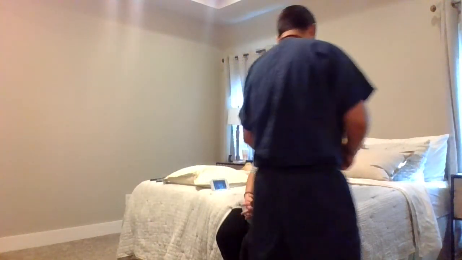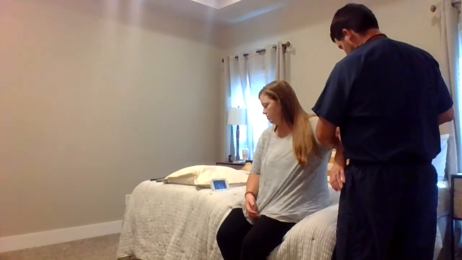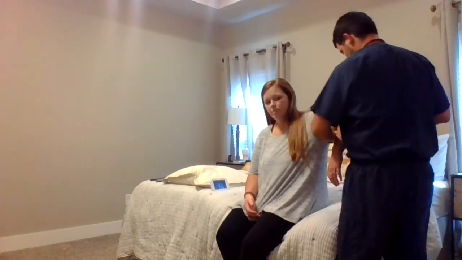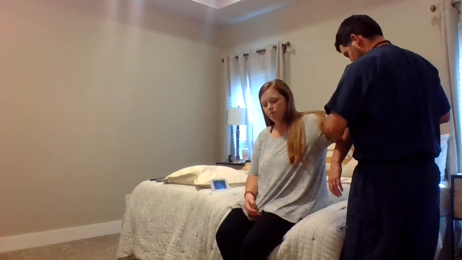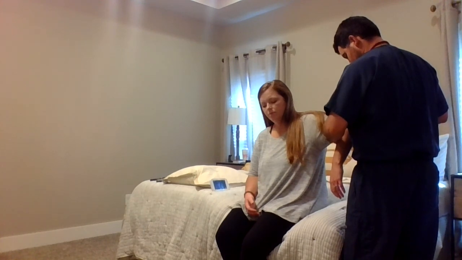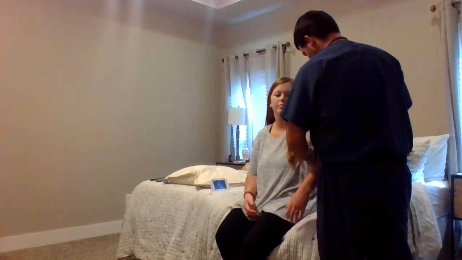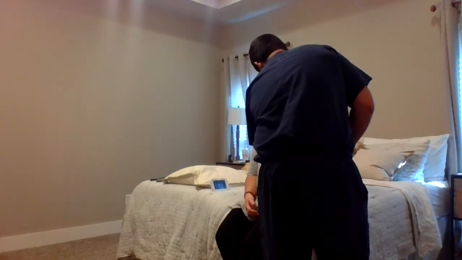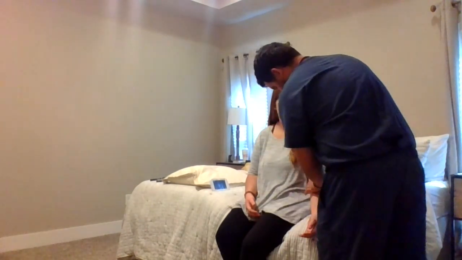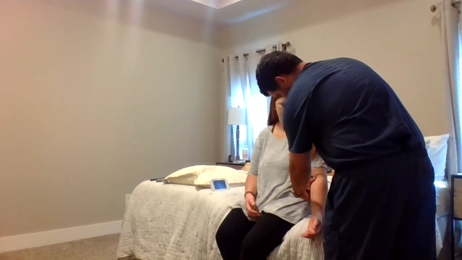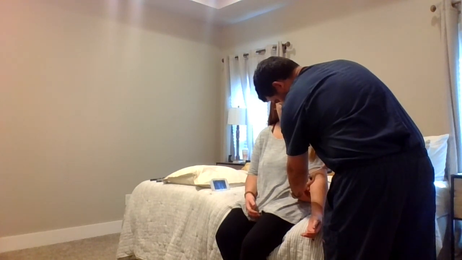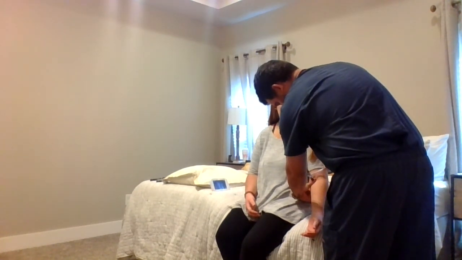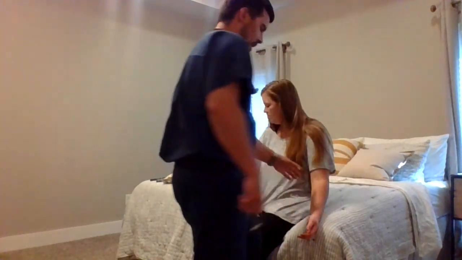We'll move on to the patient's reflexes. We're going to check the reflexes here. Check the tricep reflex. Just relax. Alright, intact. And we'll check the bicep reflex. We're going to do that bilaterally on the upper and lower extremities.